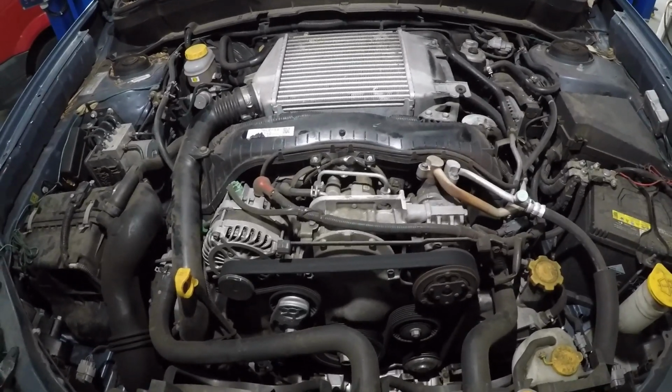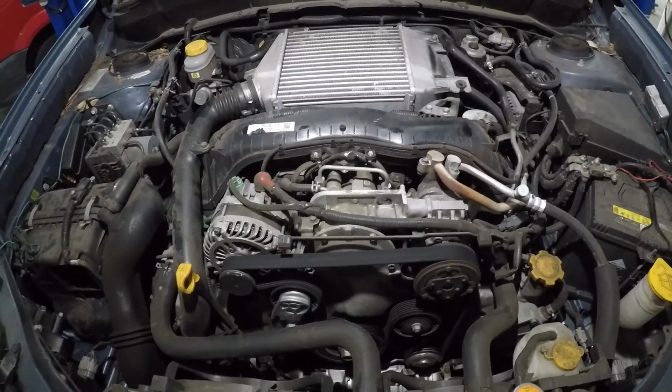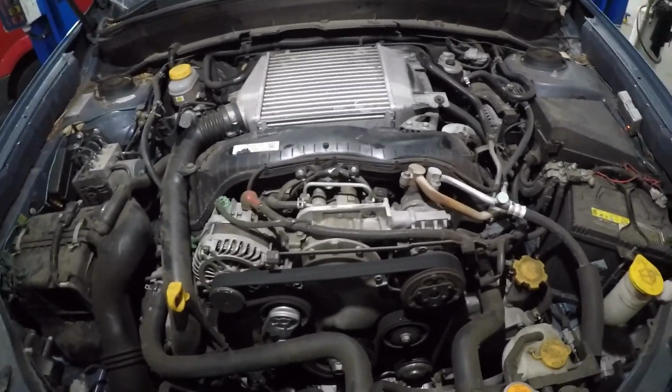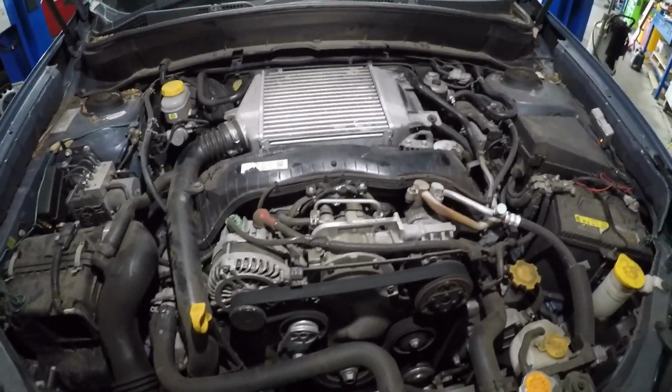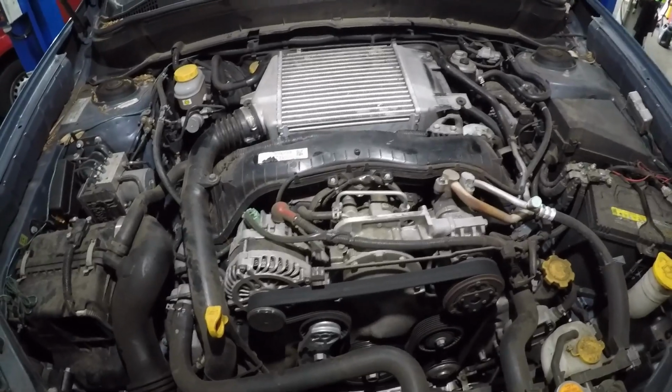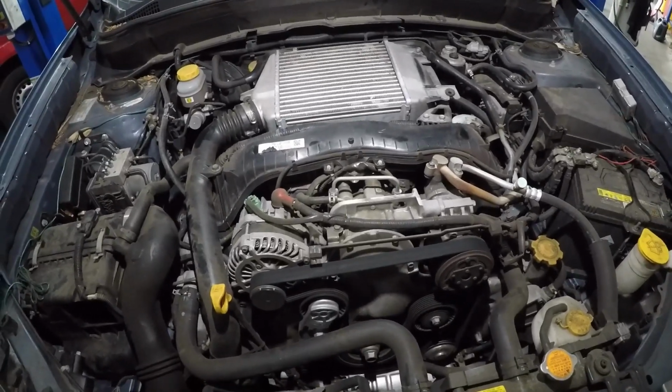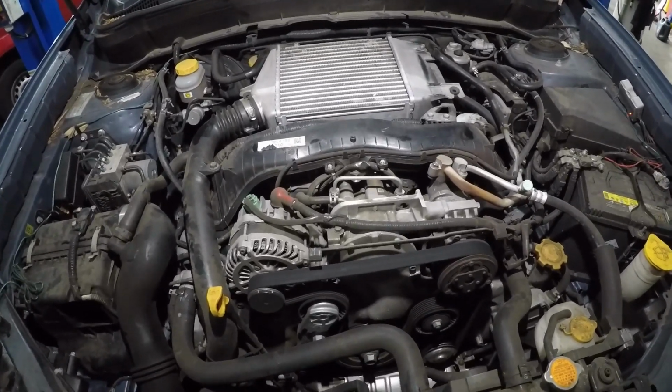I didn't get a chance to show you that I started with the smoke test. That's the first thing I do, because the boost leaks are usually what's always happening on the cars that we actually see, but there was no boost leaks. So we looked at the rest of the items and we found that there were no issues at all.